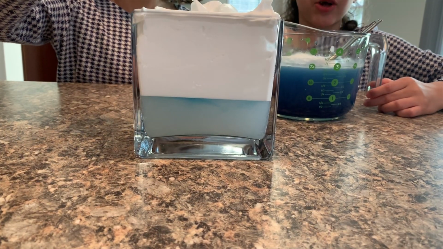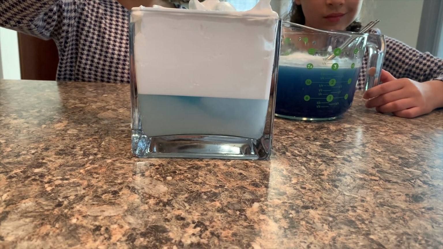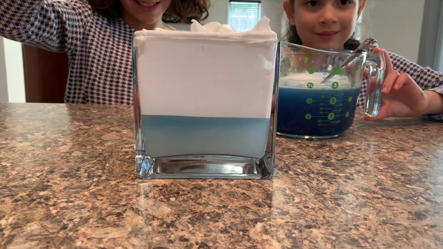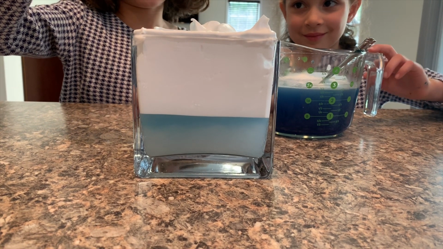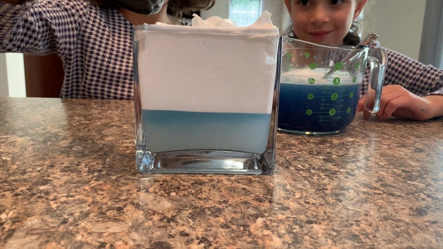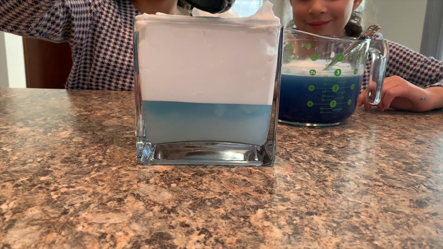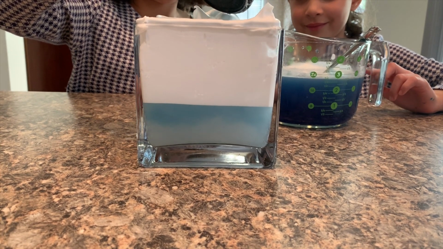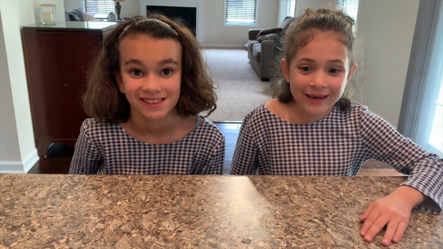It's starting to storm. See the blue? That's the rain coming out. A cloud can hold lots of water before it rains.